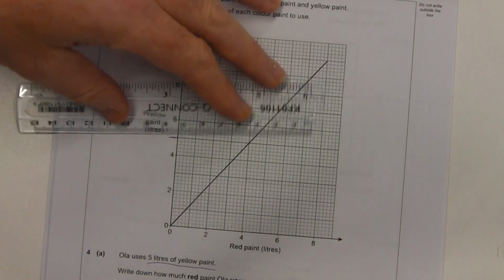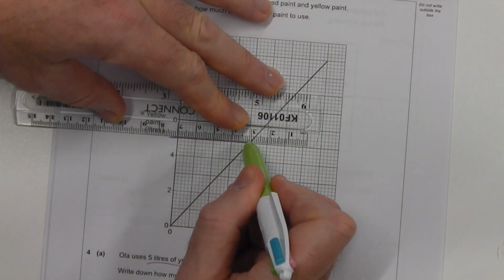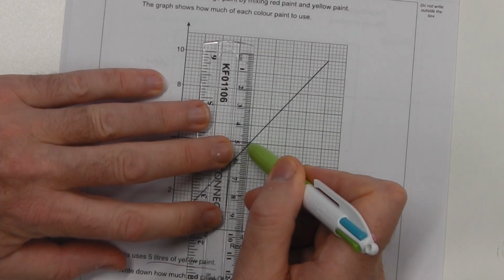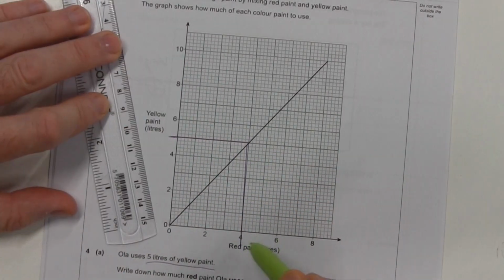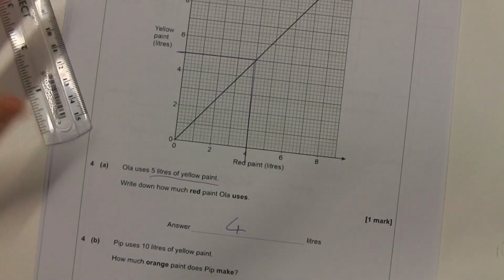So when we draw our line across, and this is what I always like to see, draw the line to our conversion line, and then we can draw the line straight down, and that line goes straight through the 4. So that tells me that she's used 4 litres. Okay.